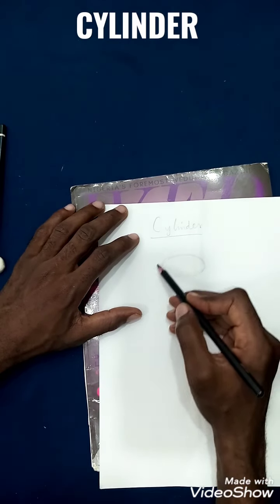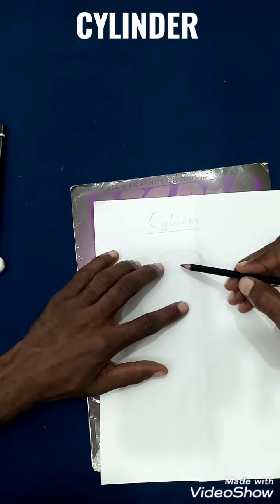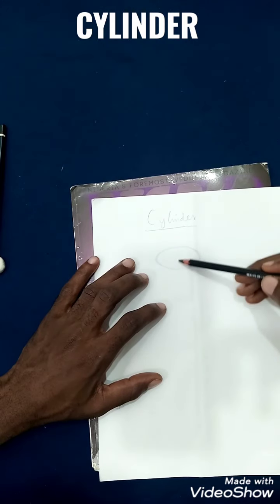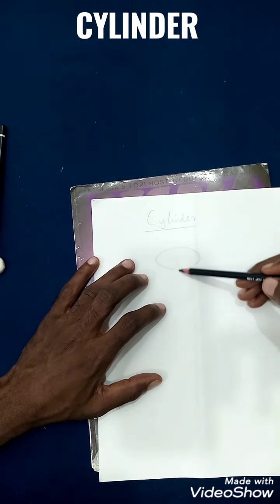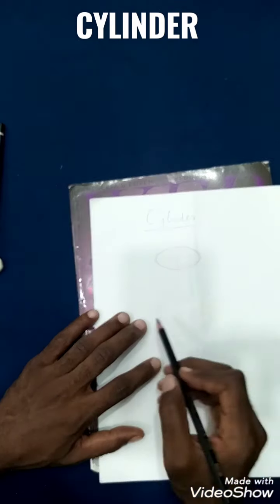Okay, so the shape of the oval I'm looking for is here. I'm going to be using the pencil to highlight that later on. So from the center of this ellipse here, I'm going to be doing a vertical line. I'll sketch it down like this, any length. So let me say this is the length of the cylinder.